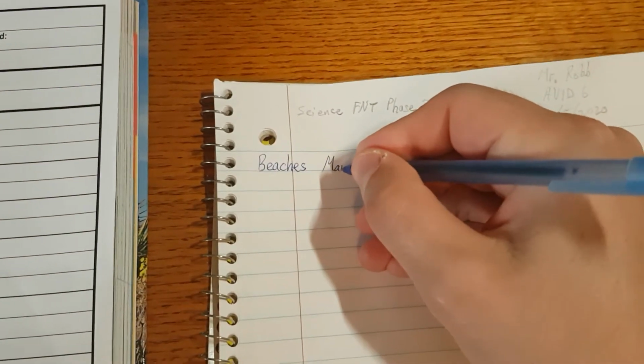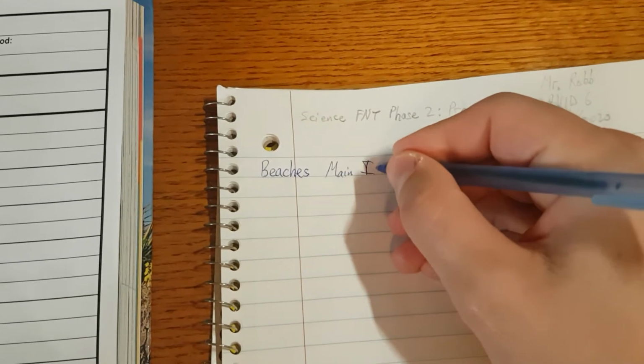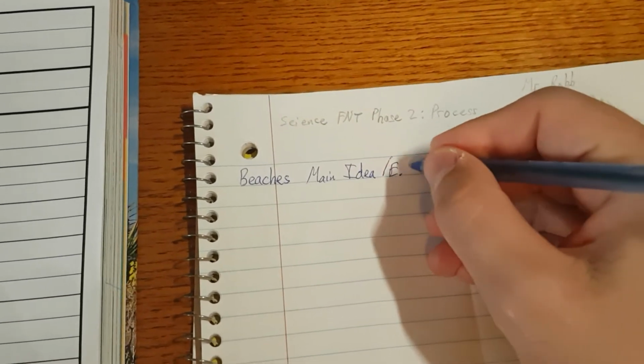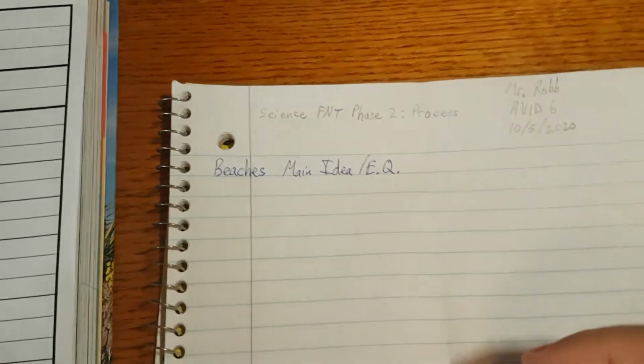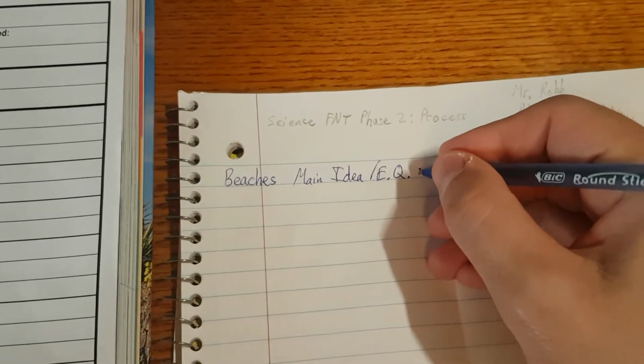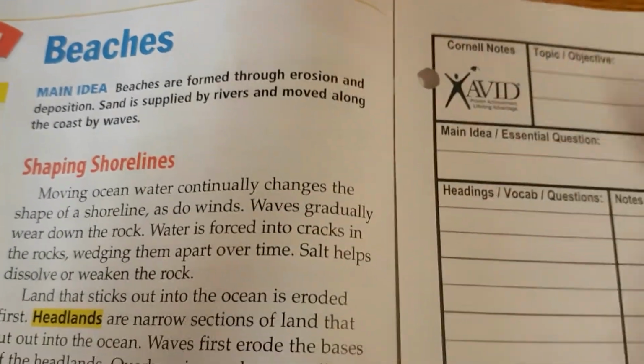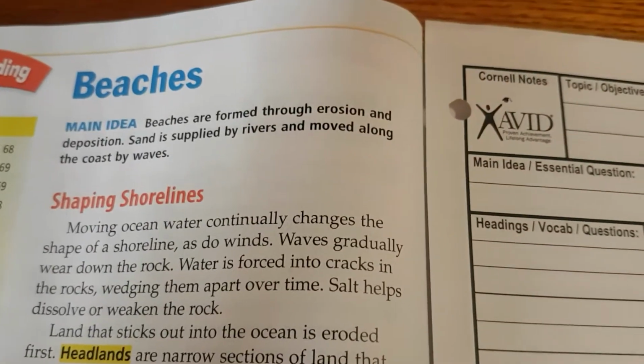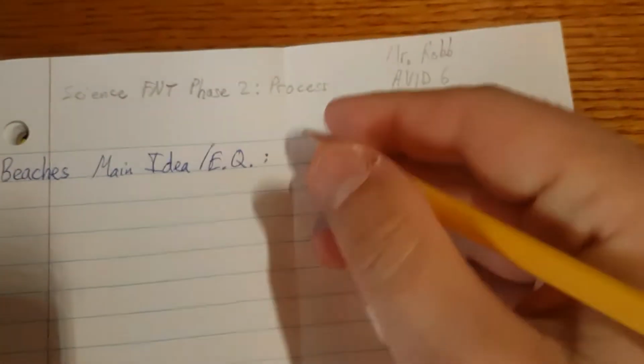Capital MAIN, idea, capital IDEA, slash, capital E, period, capital Q, period, for essential question, colon. Switch back to our pencil. Beaches are formed through erosion and deposition. Hey, we've learned about those, okay?